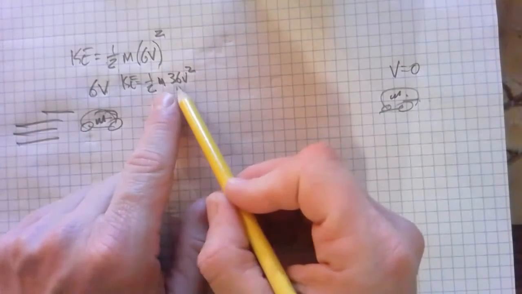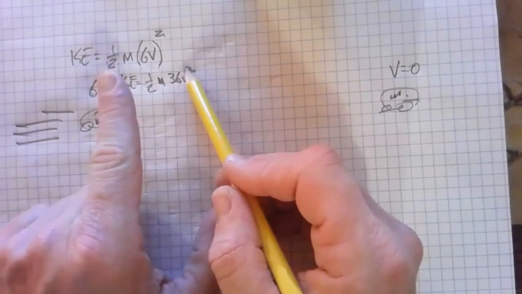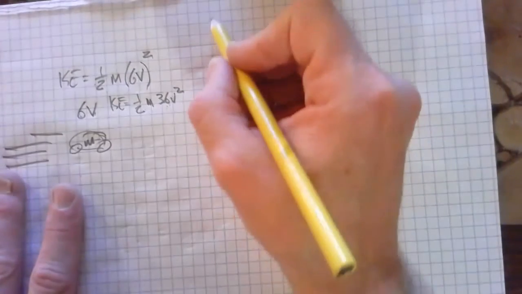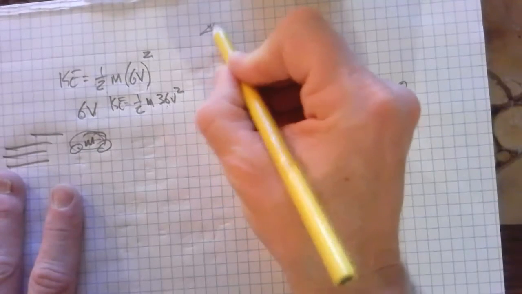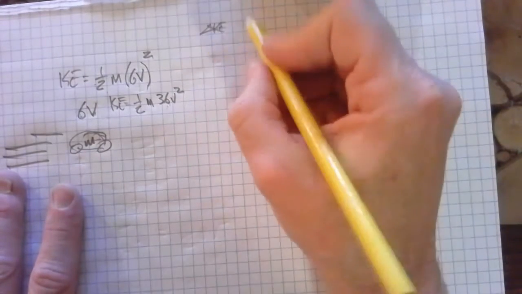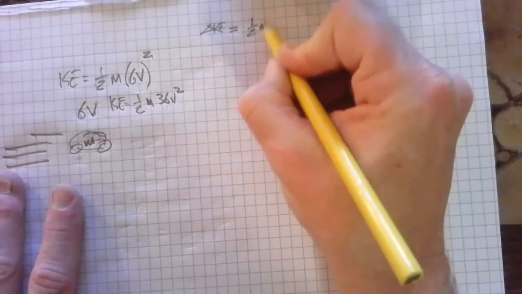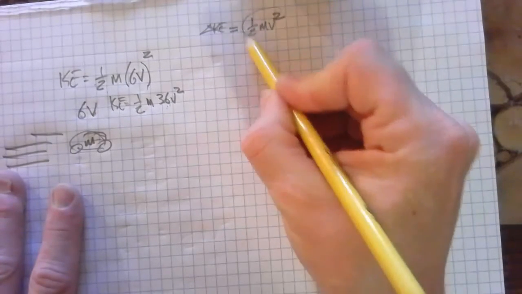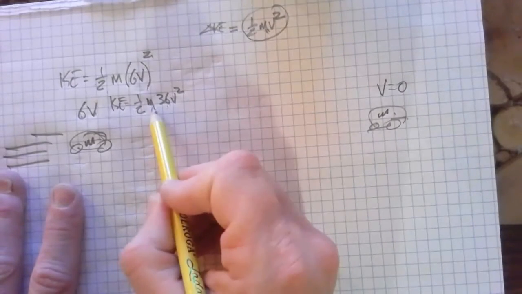Now, we don't have to write that. You could take half of the 36, but I wouldn't do that in this case. Because if you recall, the initial loss in kinetic energy from the earlier case, the one that was on paper earlier, was a loss of 1/2 mv squared. I want to keep that form down here.